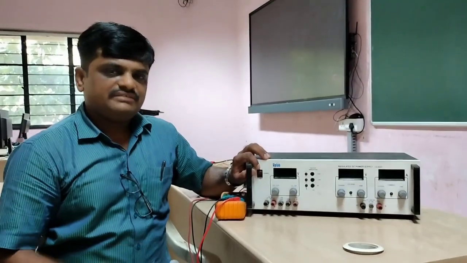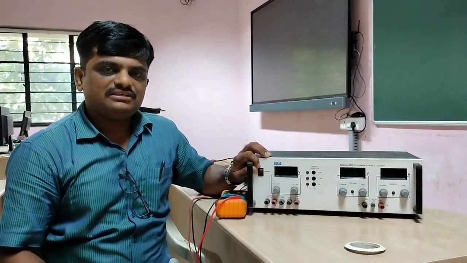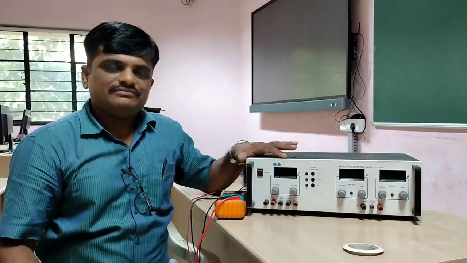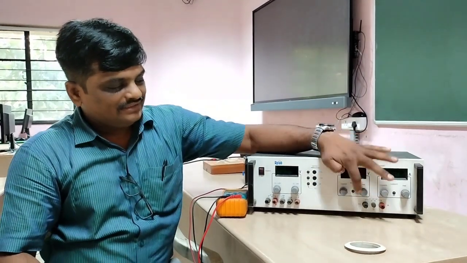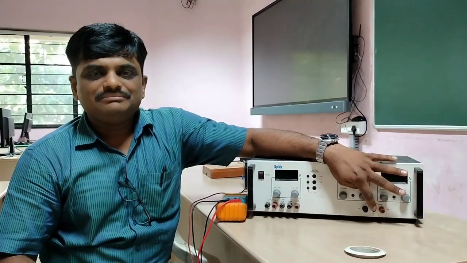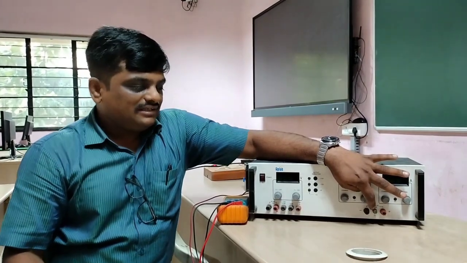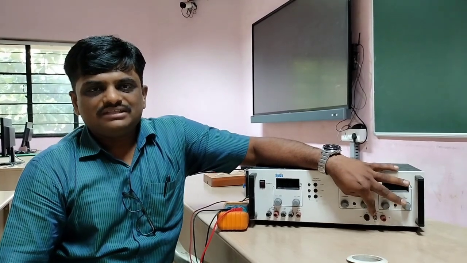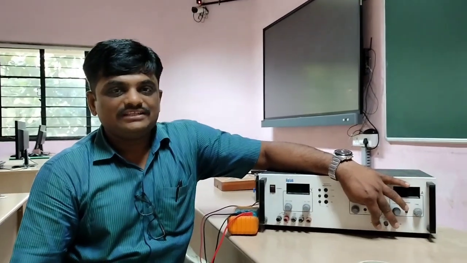Now friends, we'll practically verify the voltage at the positive and negative terminals of the regulated DC power supply. This is a regulated DC power supply which converts pure AC into pure DC. Here we have black, meaning the negative terminal, red, meaning the positive terminal, and in between them one more terminal, that is the earthing terminal. Let us verify whether these two terminals, positive or negative, are shorted with earthing or not.